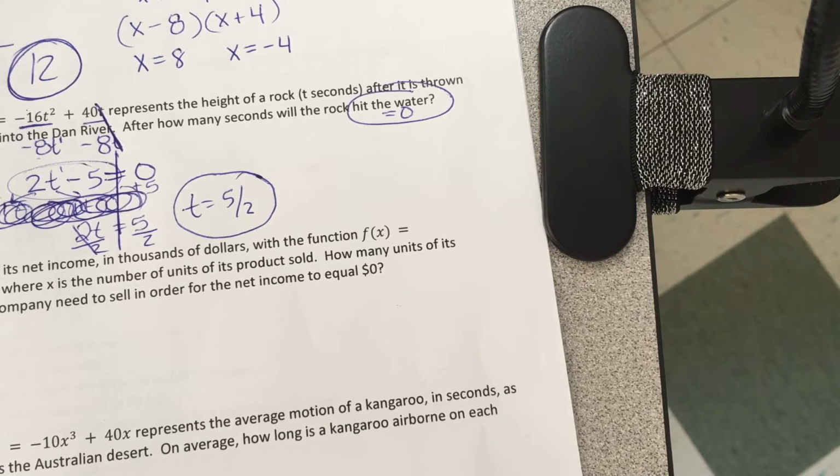Y'all's choice. All right? Those of you not taking notes, you'll stay in here during lunch. You can copy my whole paper.